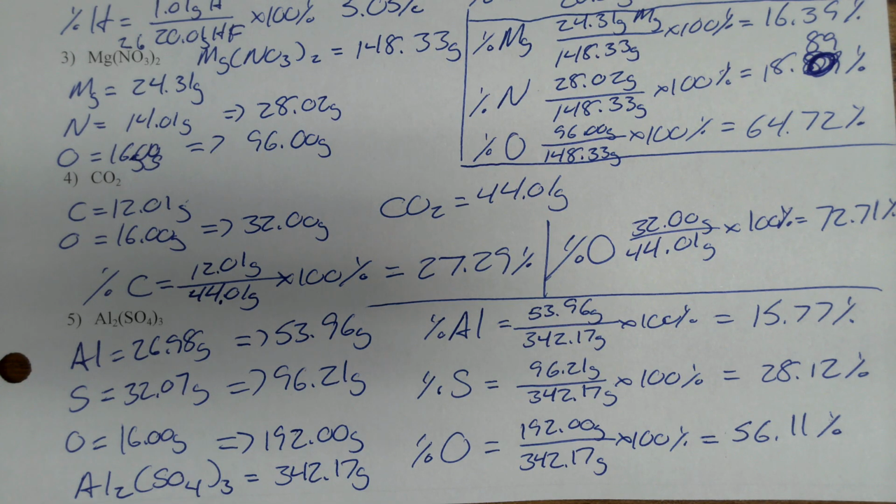So I do my math. I come over here. I set everything up. Percent magnesium, I get around 16.39%. Nitrogen, around 18.89%. Oxygen, 64.72%. Remember, if I add all these numbers together, they'll still equal 100. Just eyeballing it.